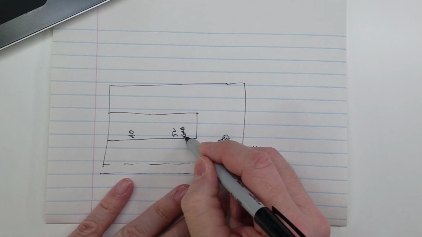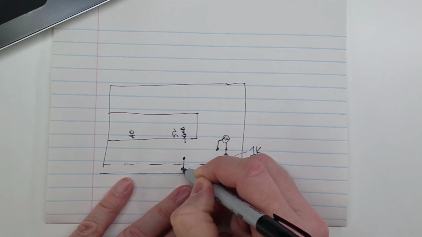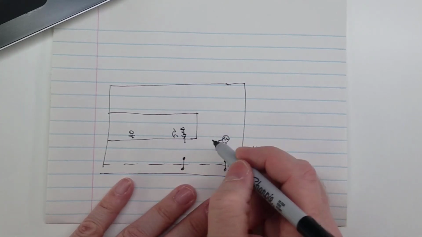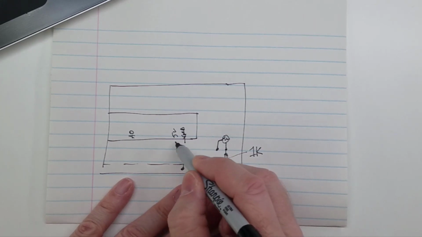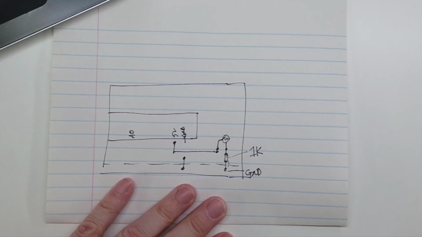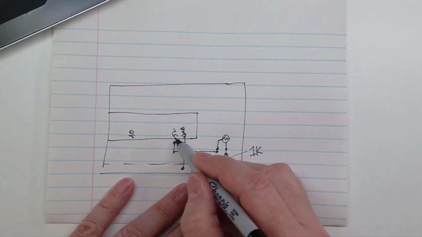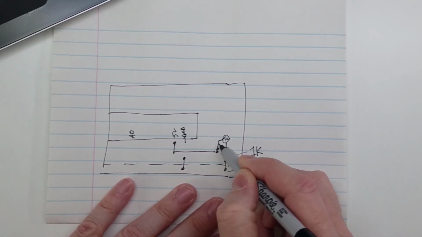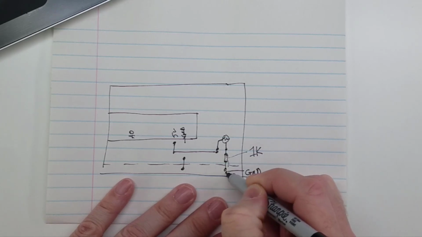And then we're going to tie ground to ground. So we just want to make sure we have a wire in here to ground. And then we want to take the 5 volts and run a wire from the 5 volts over to this other leg here on our photoresistor. So it'll go 5 volts to one side of the photoresistor and then through the photoresistor through ground.